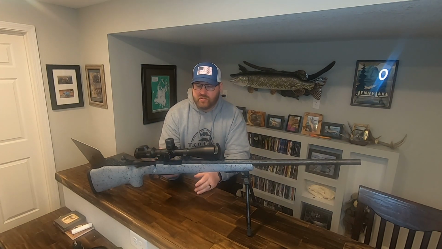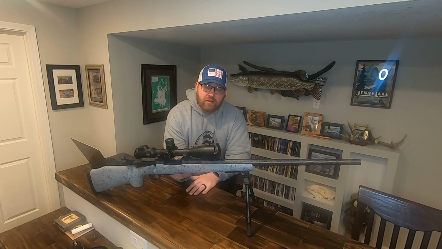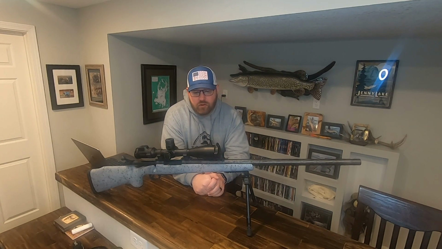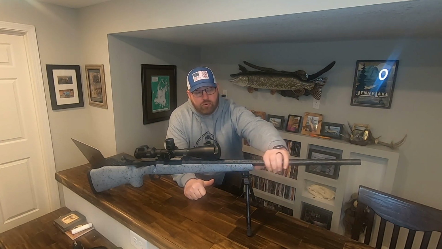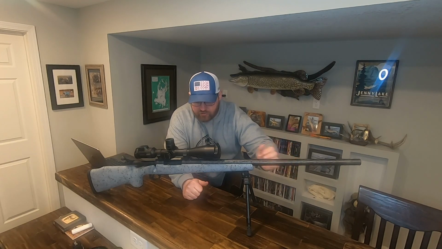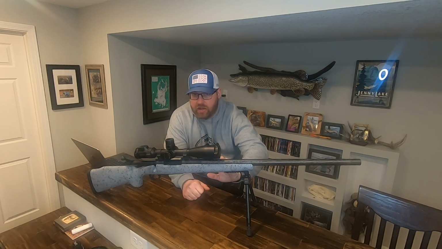So first, this is a 28 Nosler. It is built on a Winchester Model 70 Action. This Action started life as a stainless steel 300 Remington Ultra Mag Winchester Model 70 Action, so that's the donor action for the rifle. It is chambered with a Proof Research 26-inch barrel, 1 and 8 twist, chambered in 28 Nosler. The stock is a Macmillan HTG.